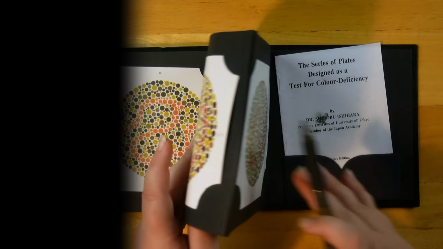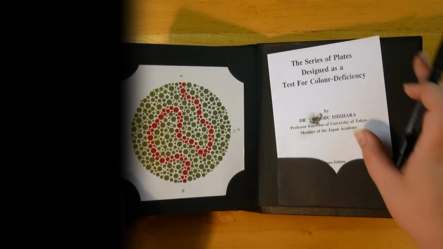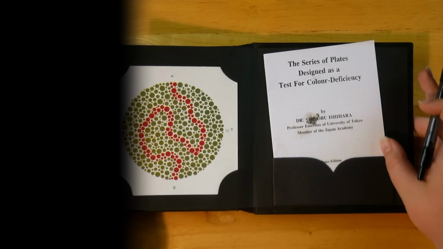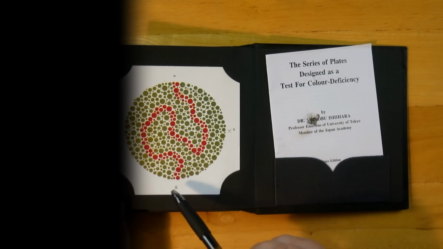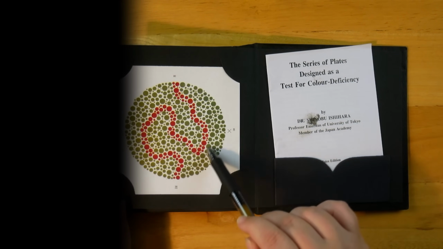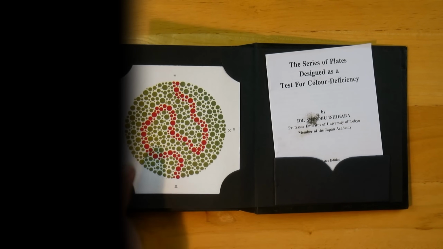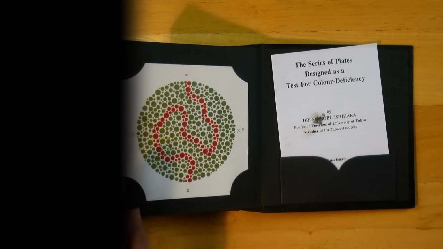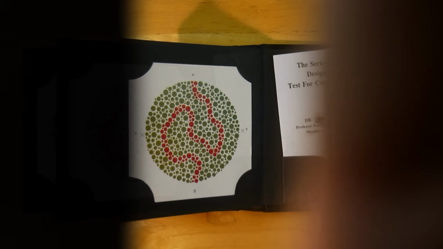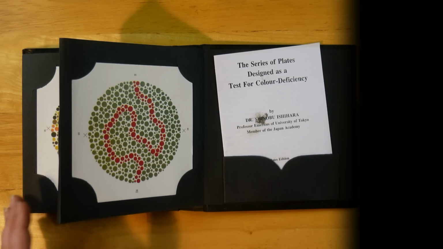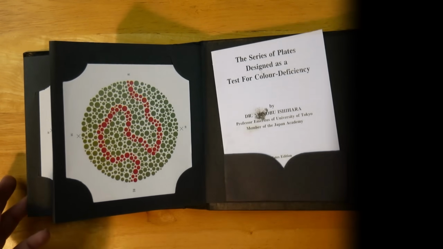Yep. All right, last one. Very good. Just right through here. And what two colors do we have here? Green, red. So I'm going to have you just cover the other eye, and we are going to do that again.